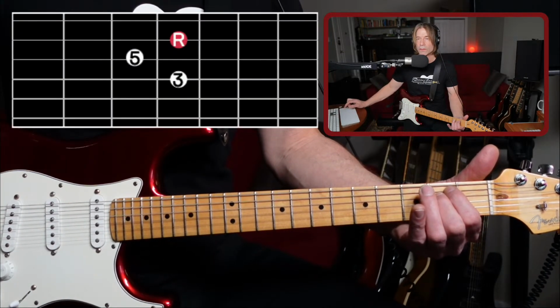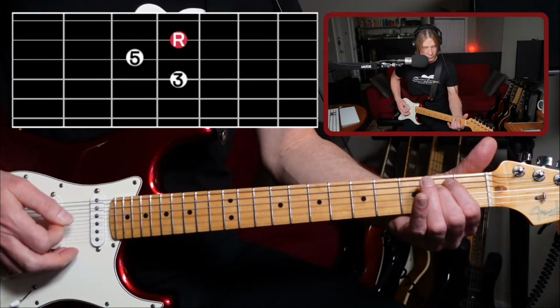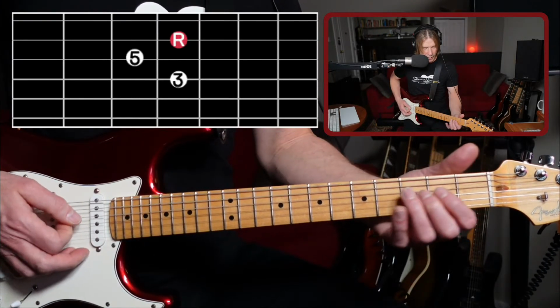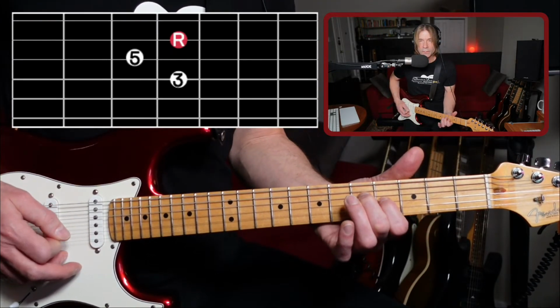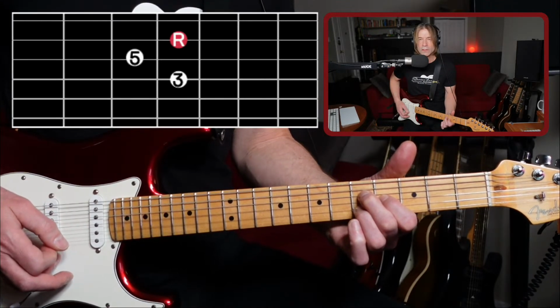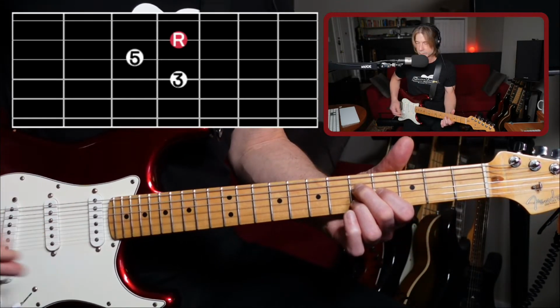Okay, if we take it up one to the first inversion, you start on the third, then you got the fifth, then you got the root right there.